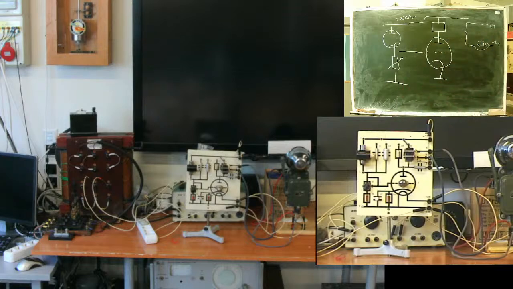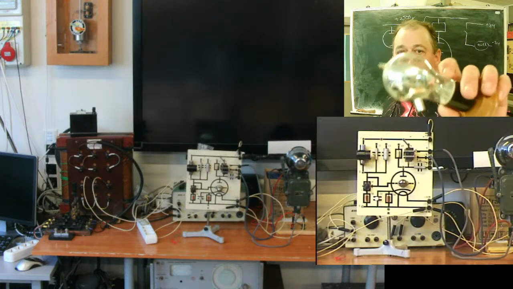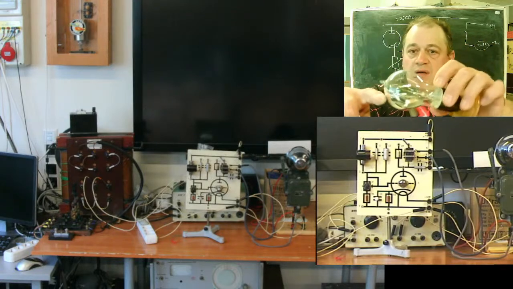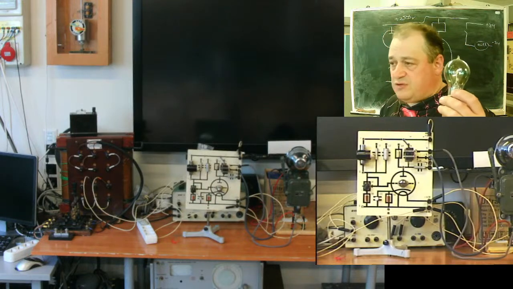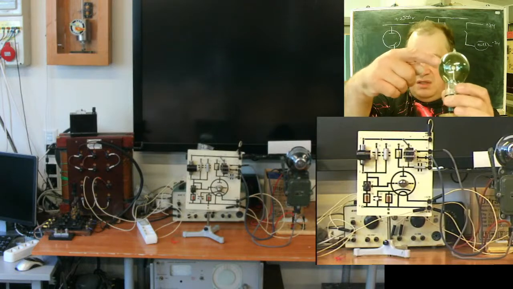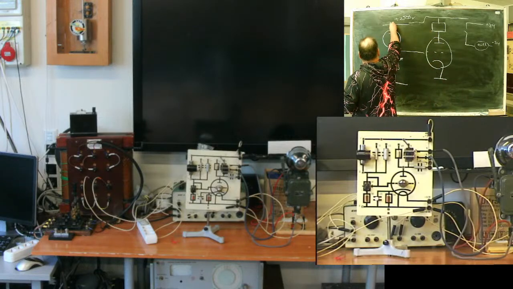It's called a cesium photo sensor or photo element. Here I have a larger version. This nice silver coating contains cesium, zinc and something more, and in the center you can see the disc. It's an anode, cathode, anode. Here should be the connection.